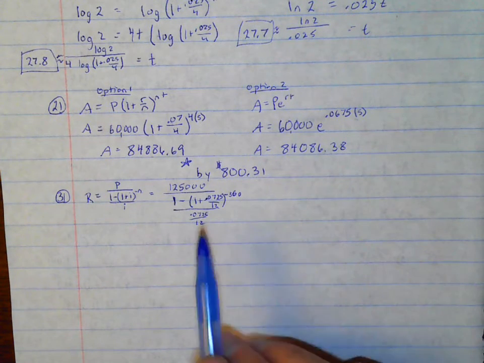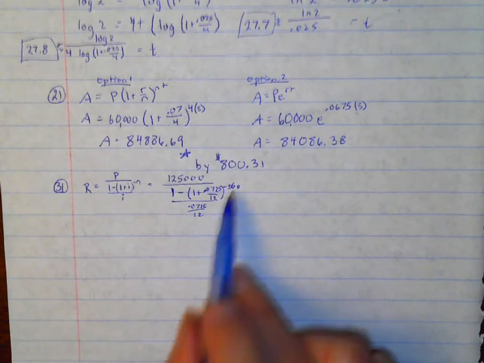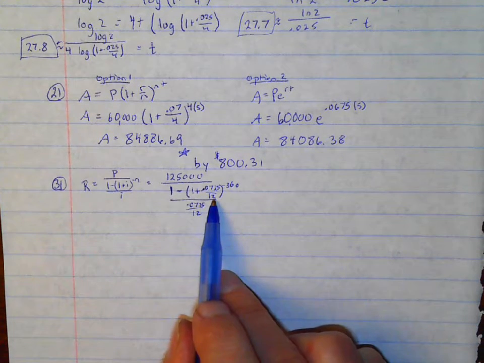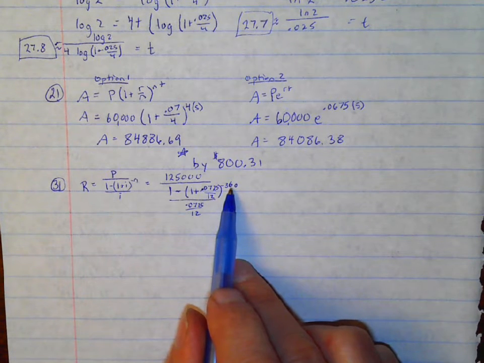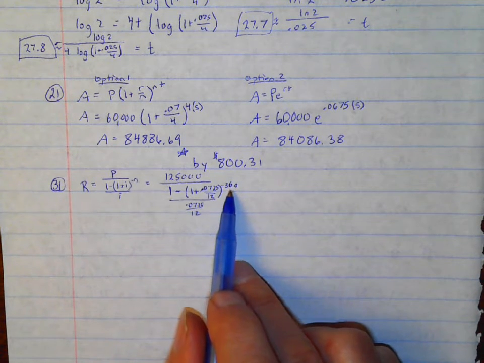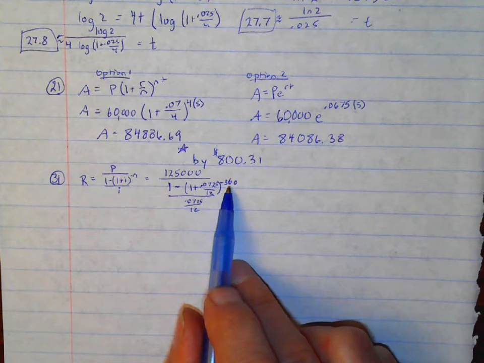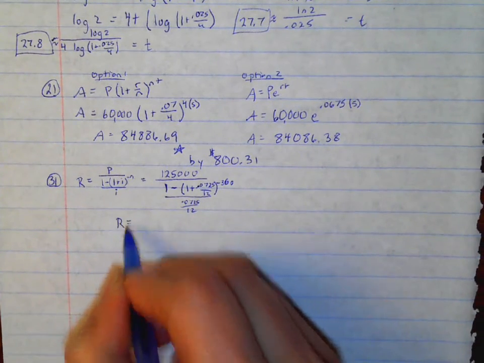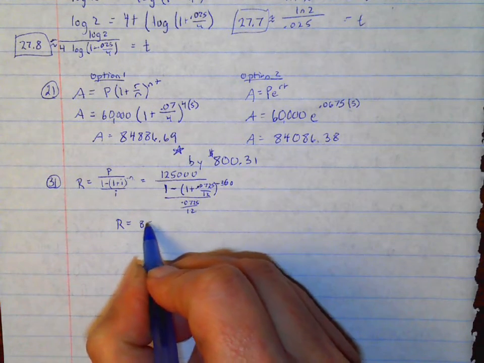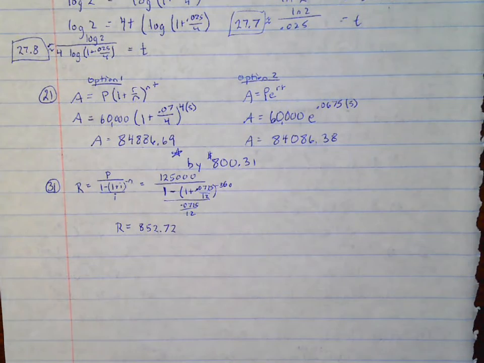Okay, so this is the equation we use. We have to put that, so it's 12 per month, so it's 12 months here. But if it's for 30 years, 30 times 12 gives you 360 payments, so to the negative 360. Okay, if you plug all that in your calculator, you get your monthly payments to be $852.72. Okay, so that's part A.